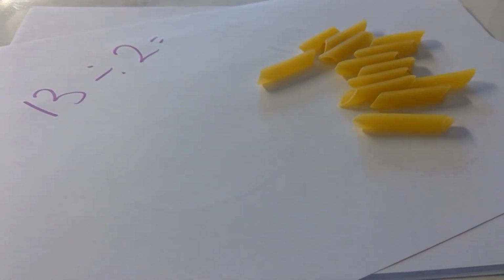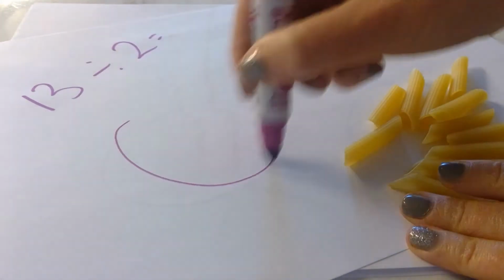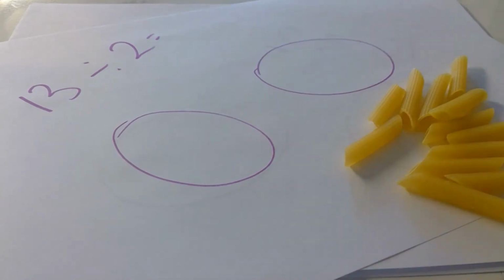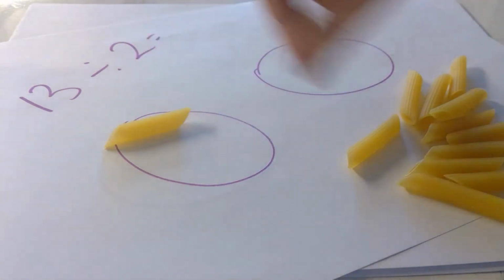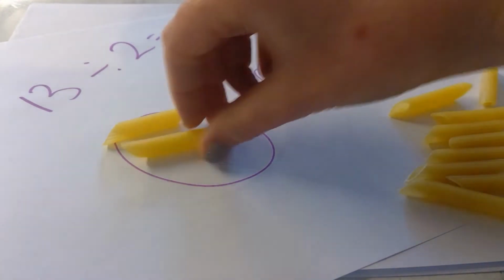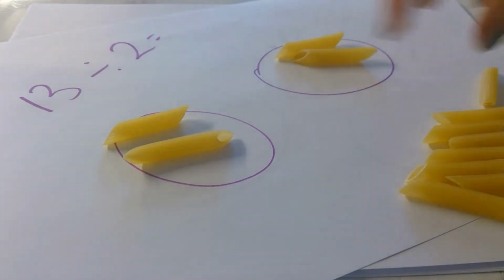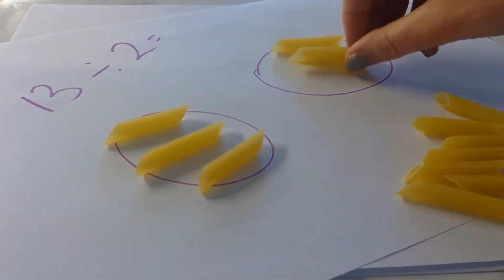So 1, 2, 3, 4, 5 bits so far. 6, 7, 8, 9, 10 bits. 11, 12, 13 bits of pasta. Share those again because I'm very kind between myself and somebody else. And we need to make sure that as we're sharing them out, we are giving everyone the same amount, an equal amount.